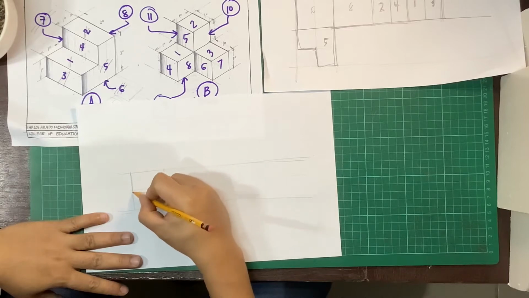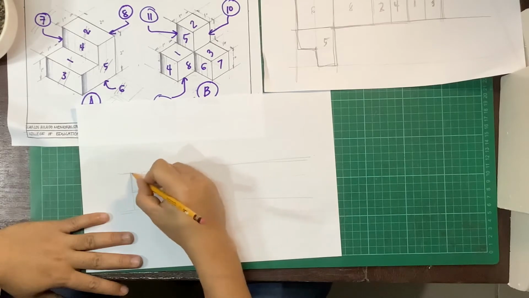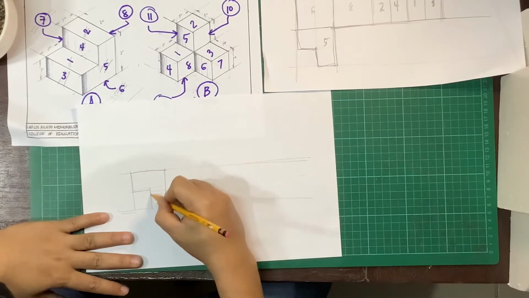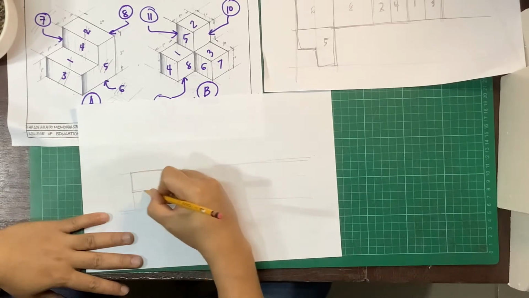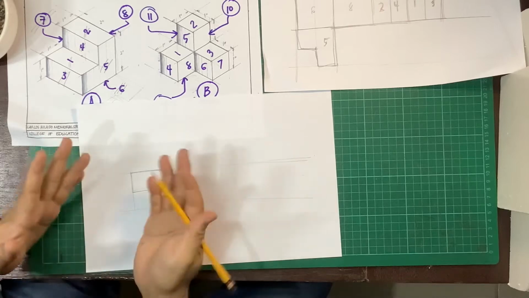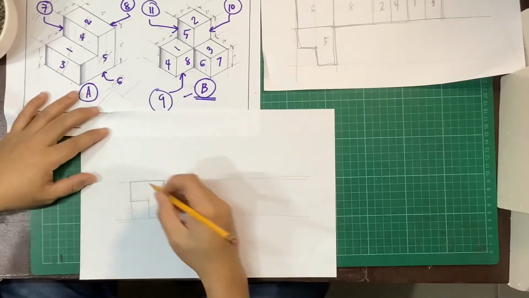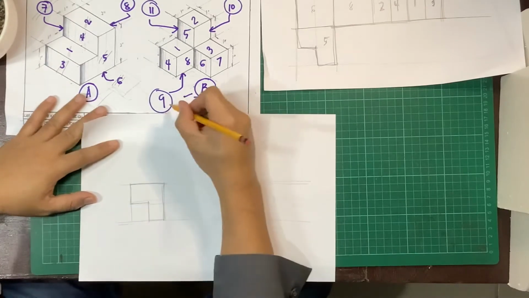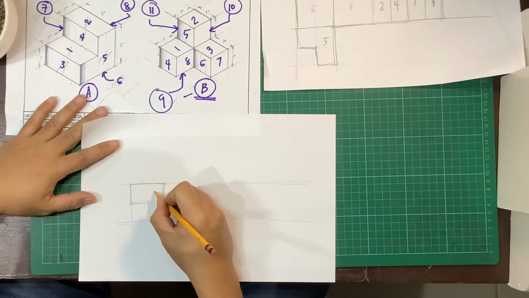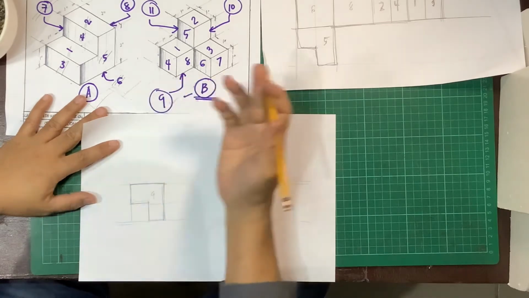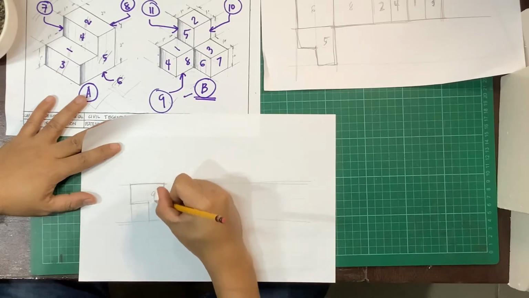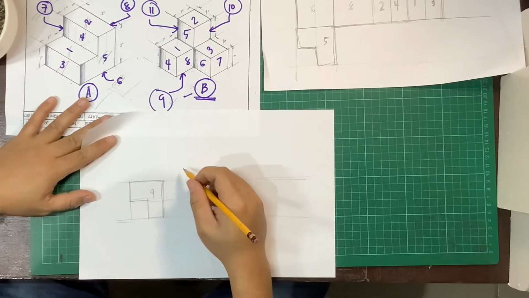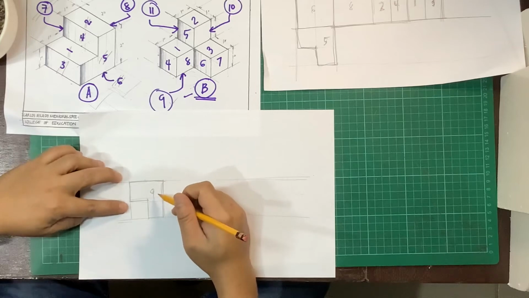So what will you do? You will, part by part, try to figure out how it will be assembled later, how it is being disintegrated, as a term. So the base is 9, right? I think you could also start somewhere, but in my case, I usually start at the bottom part of the object. So this is 9.